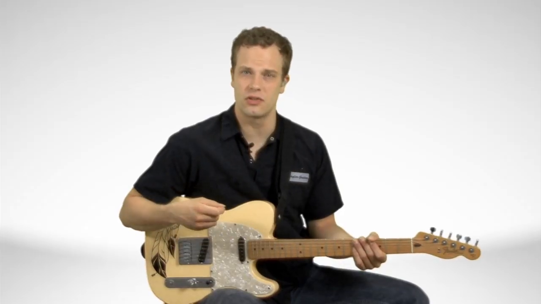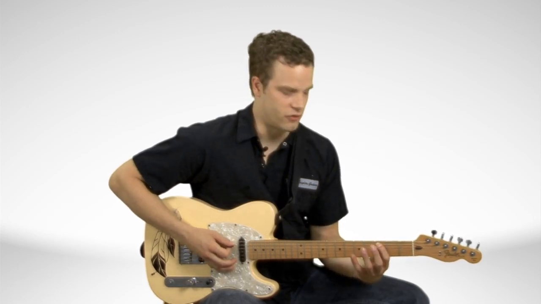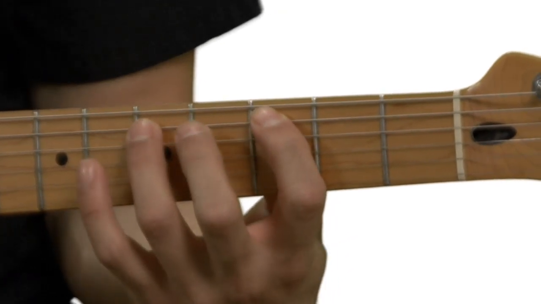So let's go through our major scale and look at all the intervals in a major scale. The first interval is starting on a C. It's a major second from a C to a D.